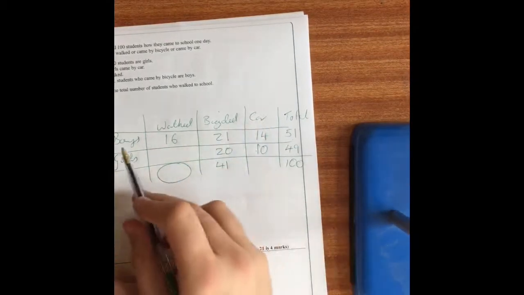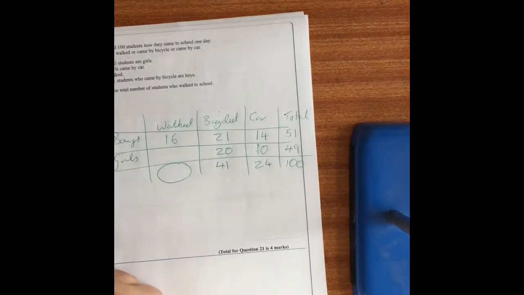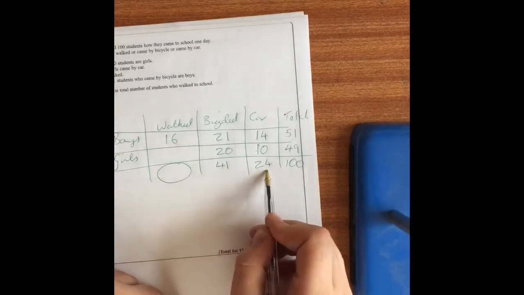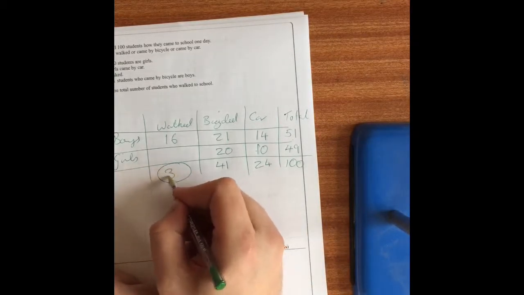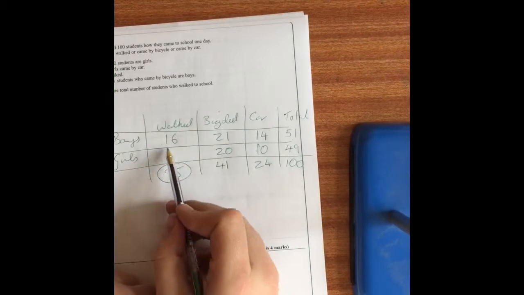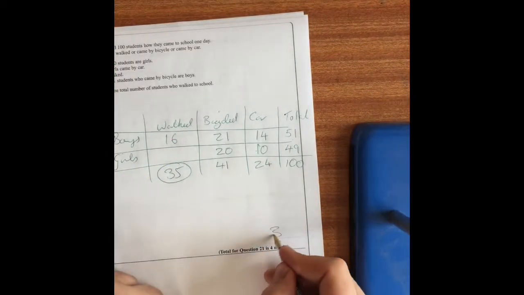If 14 boys came by car and 10 girls, that means there were 24 came by car. 41 and 24 gives me 65, which means that there must have been 35 pupils who walked. I don't need to work out that one, although I can work that out very easily. The answer is 35.